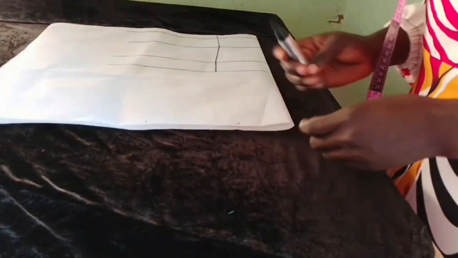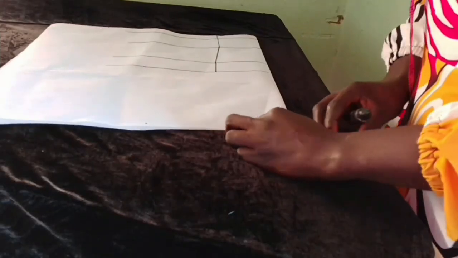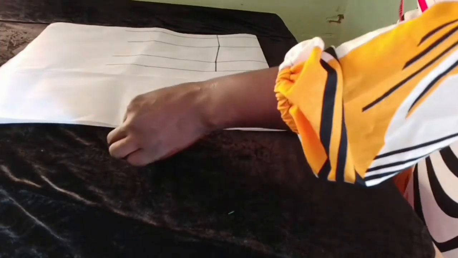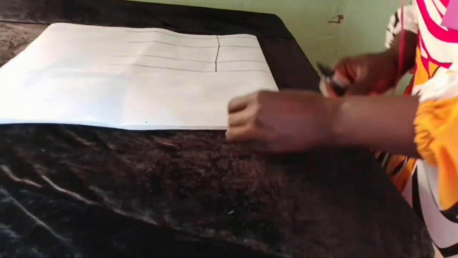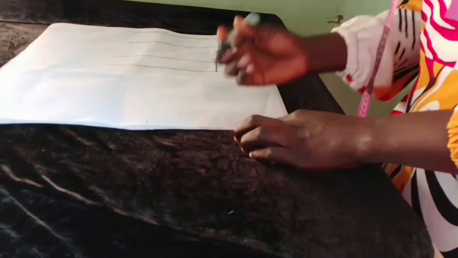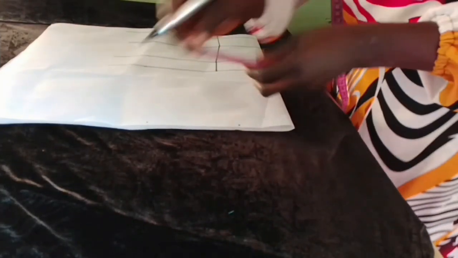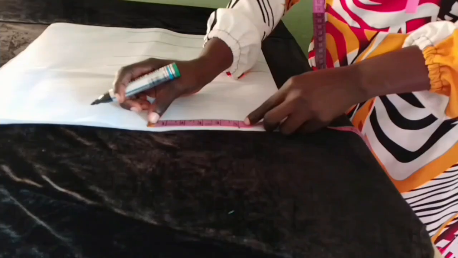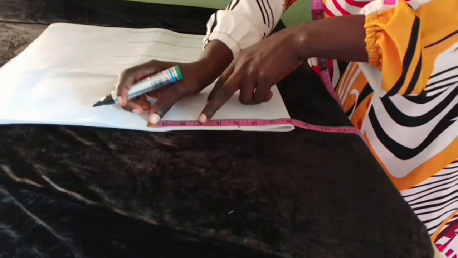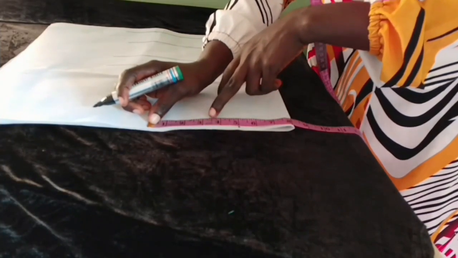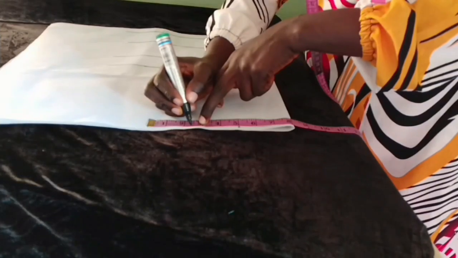So now for our shoulder dart, we have 3 inches for the neck, so there is remaining 5 inches. Remember, my neckline is 3, so what is left is 5 inches. That 5 inches we have to divide into 2, which is 2.5.